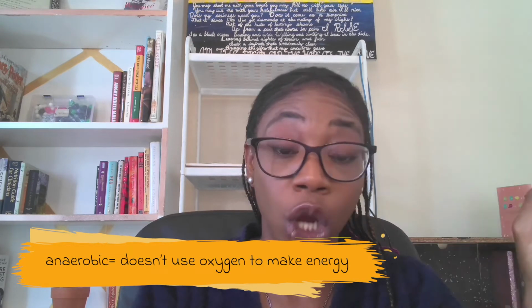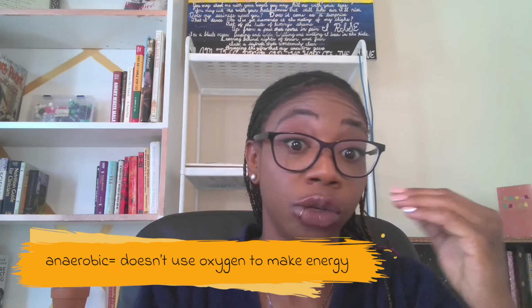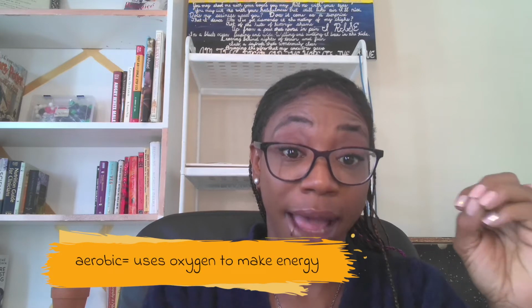Some bacteria evolved before the atmosphere had enough oxygen to create energy through cellular respiration. Any bacteria that does not require the use of oxygen in order to create energy is called an anaerobic, an meaning not, aerobe meaning oxygen, so not oxygen, an anaerobic bacteria. Any bacteria that does use oxygen in order to create energy is called an aerobic bacteria.